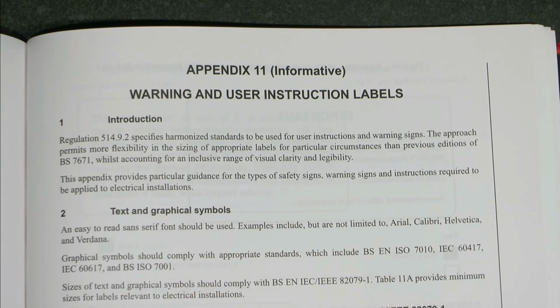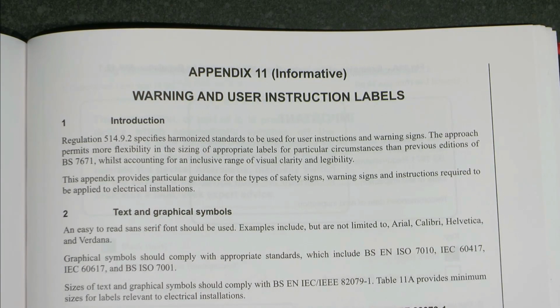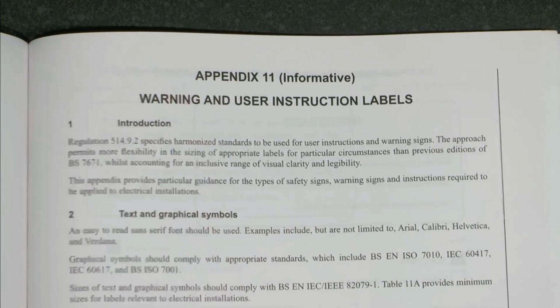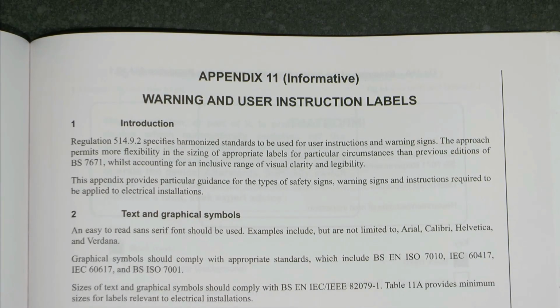Appendix 11, this is a new one because this didn't exist previously, so warning and user instruction labels. And as we saw previously in the part 5, Regulation 51492 specifies its harmonised standards for use with user instructions and warning signs. The approach permits more flexibility in sizing of appropriate labels for particular circumstances than previous editions of BS7671, whilst accounting for an inclusive range of visual clarity and legibility. So the point of this appendix is to give you information on the size and description of how these various signs, labels and whatever else should be made, and things like what colours should use and the size of text and so on.